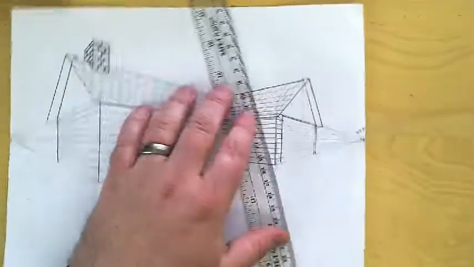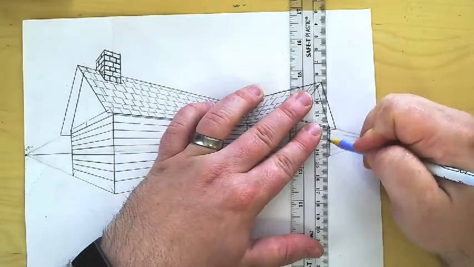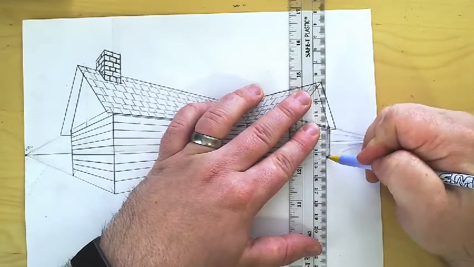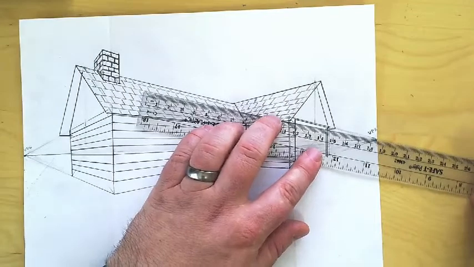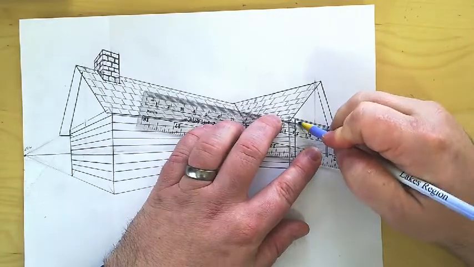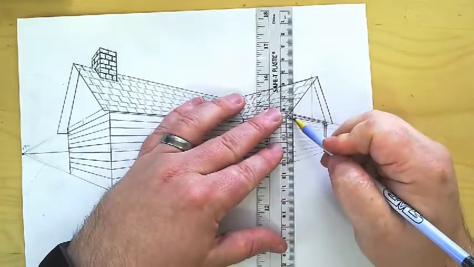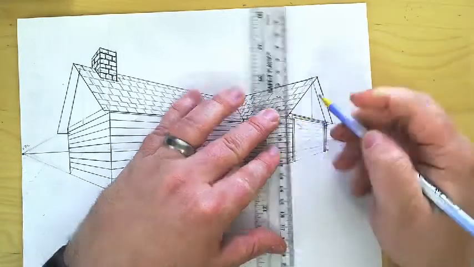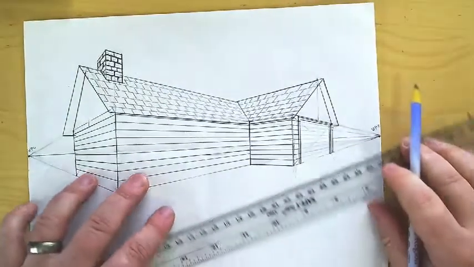The way to do trim is you're going to do a line going straight up and down on the inside, and a line matching the vanishing point on the inside. You make some trim right around the side of your garage door.